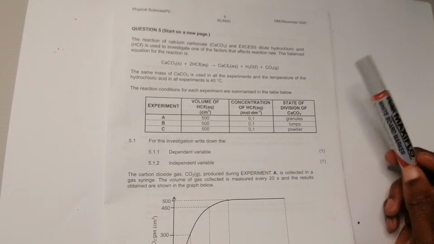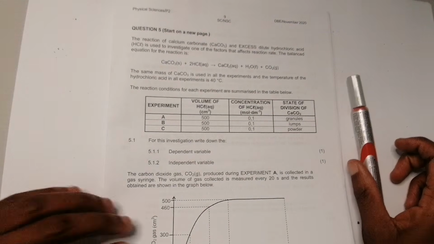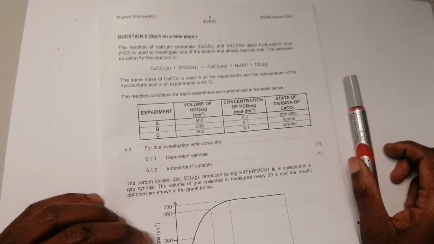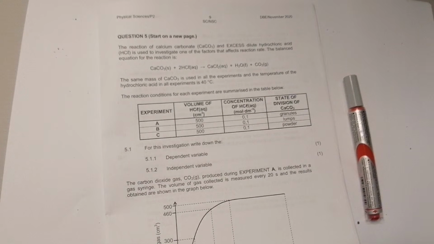At this rate, ladies and gents, I also want to highlight something that is a bit of an issue when it comes to the interpretation, when we have to answer questions in chemistry. The unfortunate thing is that for someone like me who's not a first language English speaker, certain words can tend to be problematic.